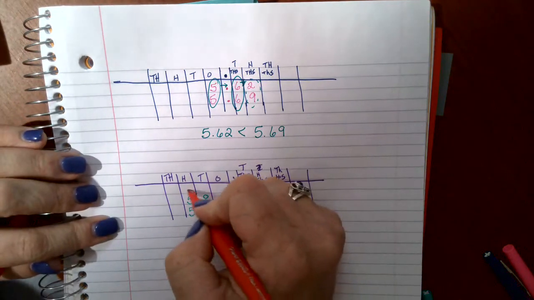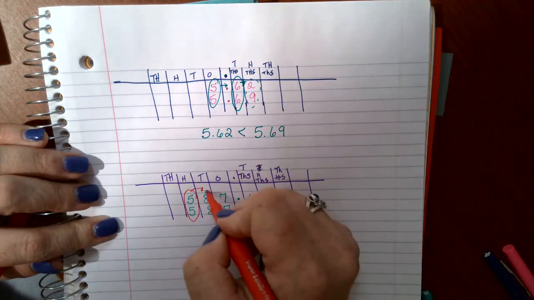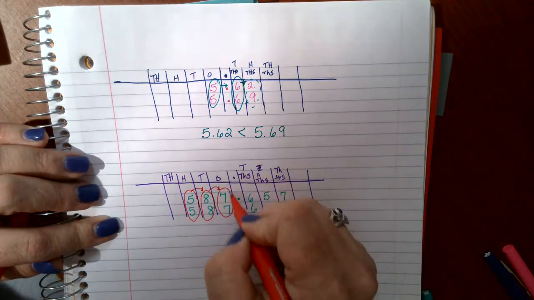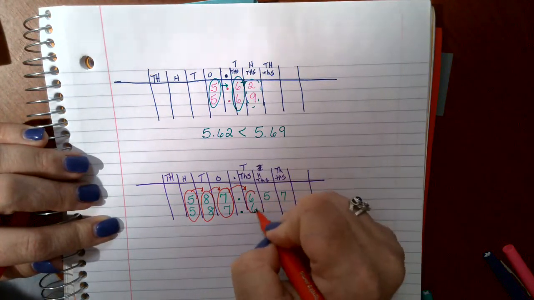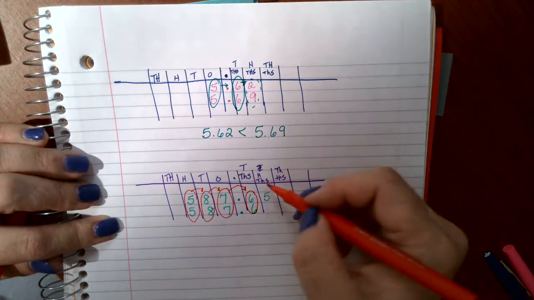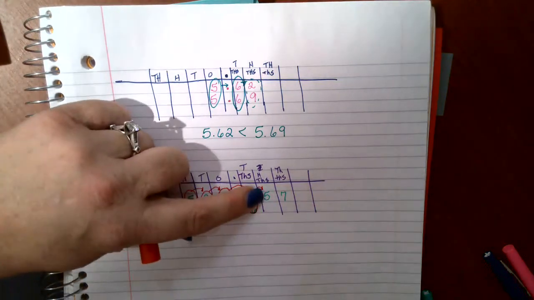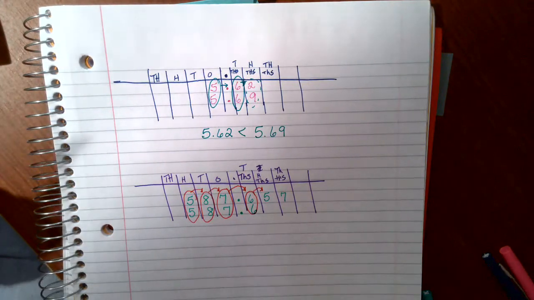So when we look at these numbers, we can see our hundredths are the same, so we're going to check out the next place value. Our tens are the same. Our ones are the same, so we check the next place value. Our tenths are the same. Well, we get over here to the hundredths, and our top number has hundredths, but our bottom number does not.